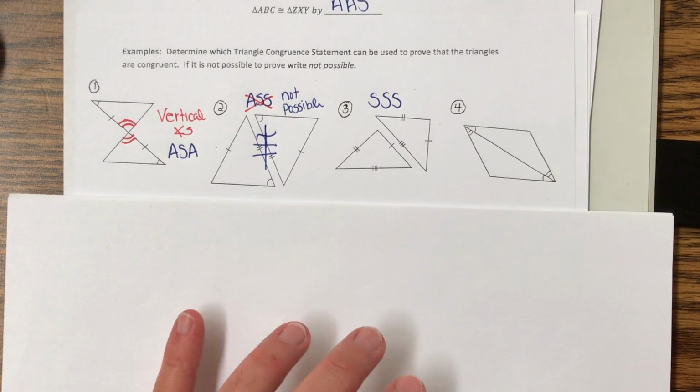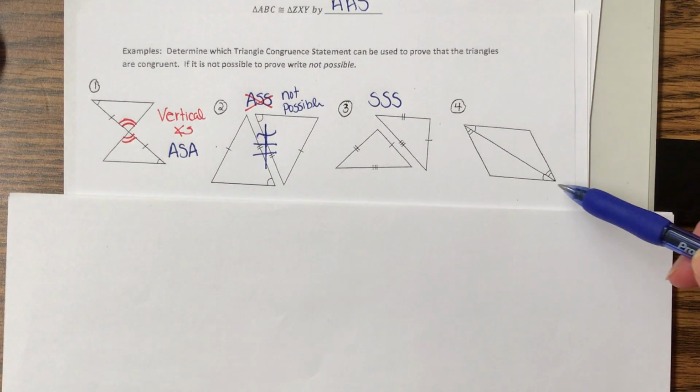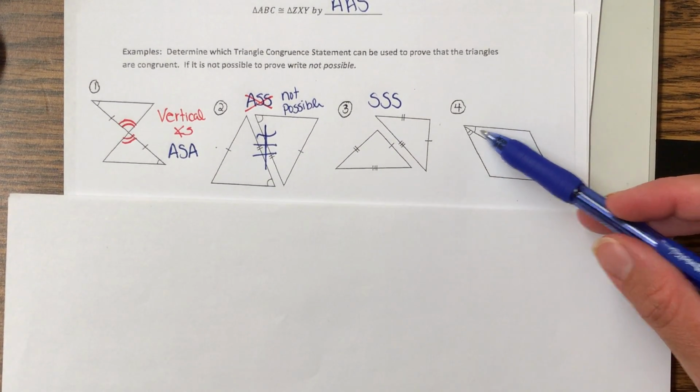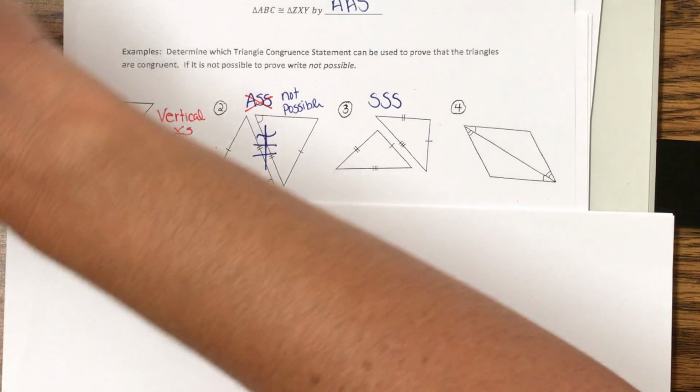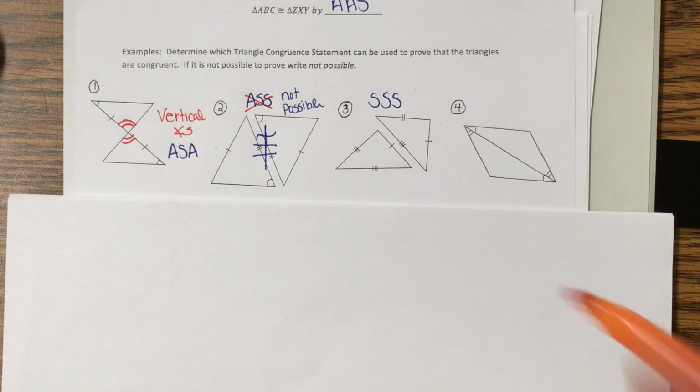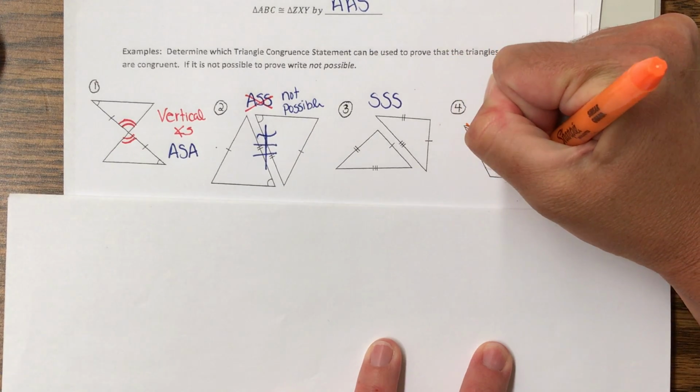And then in example 4, right now the only thing I have marked is 2 angles. So I have to have 3 facts. Sometimes I have to draw further conclusions based off of my picture. If you remember back to last week's lessons, notice how these 2 triangles share a common side.